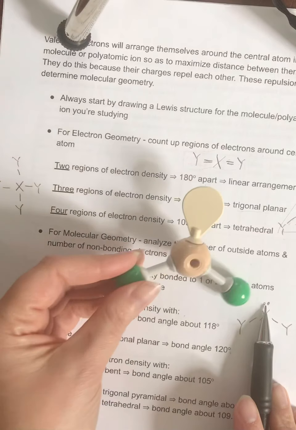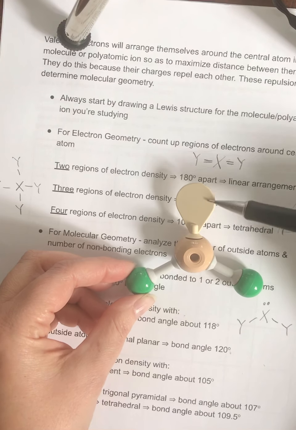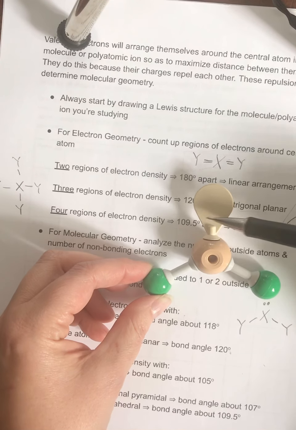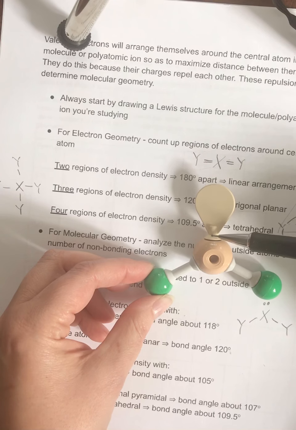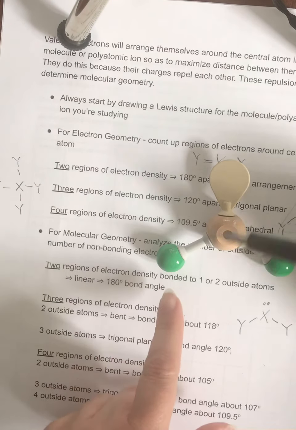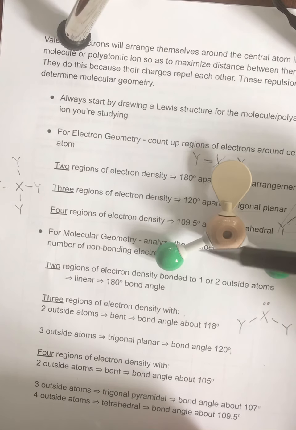Well, now in my model, I've taken off that third atom, and I've put in this paddle that represents a lone pair of electrons, that they're non-bonding electrons. So the electron geometry is still trigonal planar, but when we go to describe what the molecular geometry is, now we're just looking at what the molecule itself looks like. It's not linear, is it?